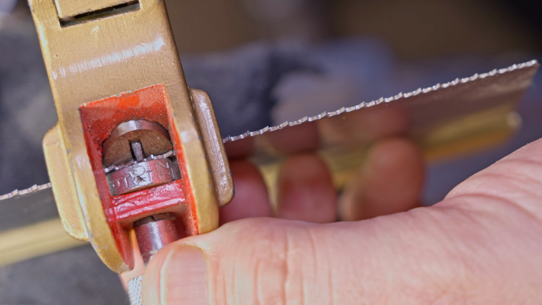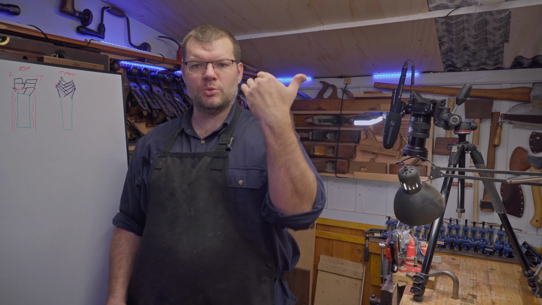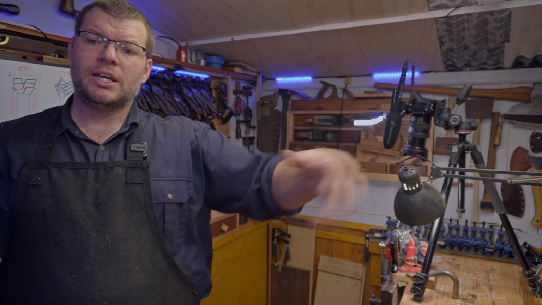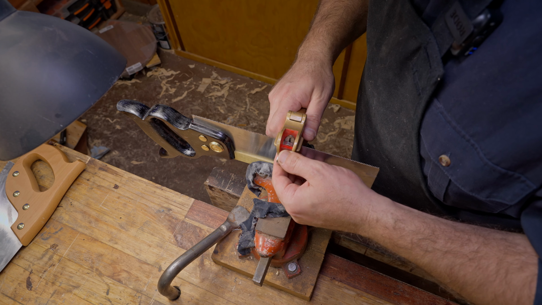And we do that all the way along, and then we turn that saw plate around and we do the other teeth on the other side in the exact same process.